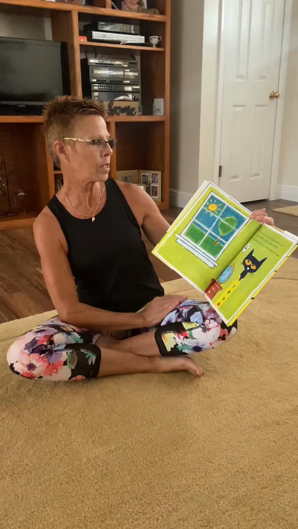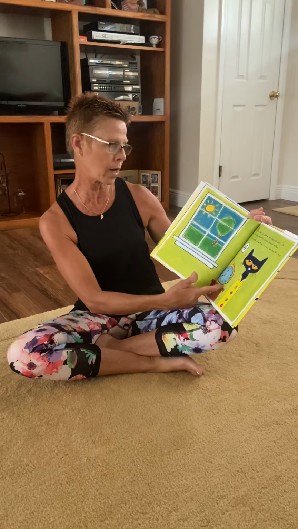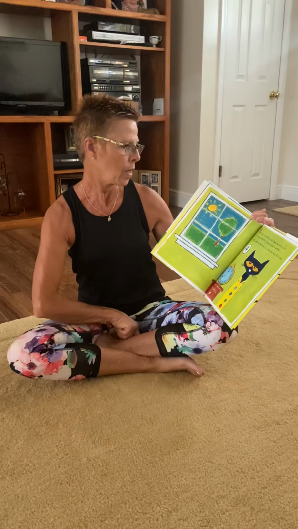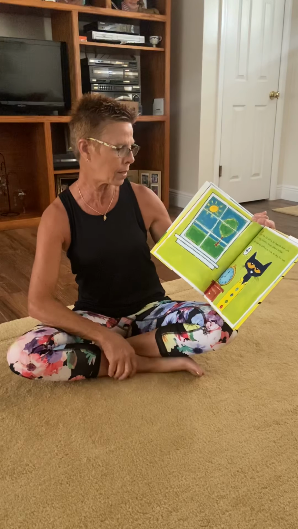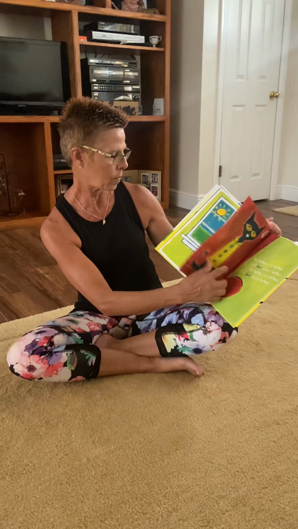Pete the Cat put on his favorite shirt with 4 big, colorful, round, groovy buttons. Groovy means really neat. He loved his buttons so much he sang this song. And there's the number 4.